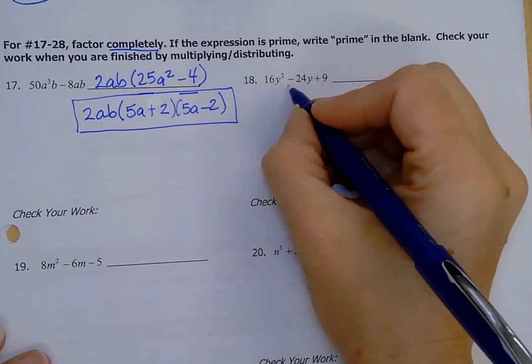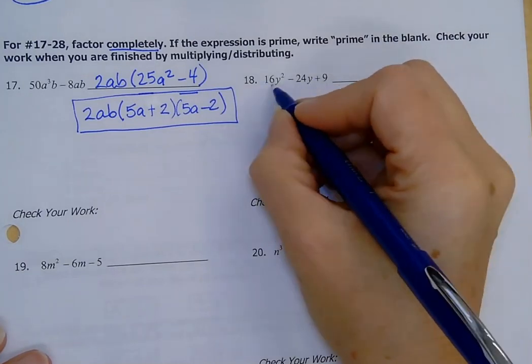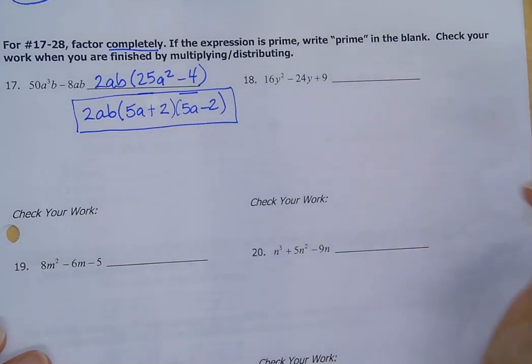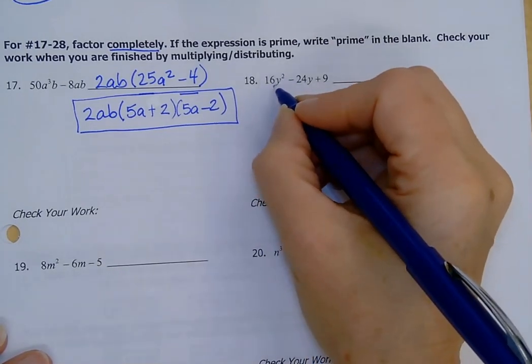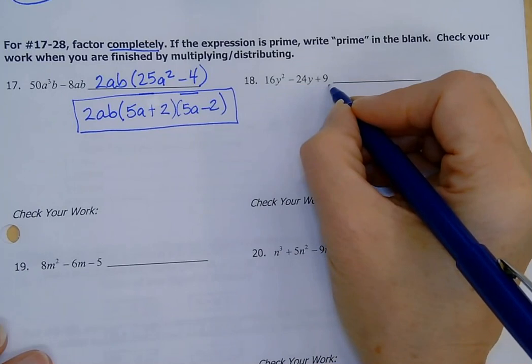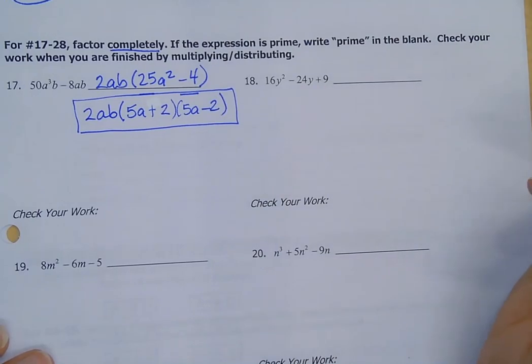Okay, 16y squared minus 24y plus 9. No common factor, but I see a perfect square in the front and a perfect square at the back, so let's see. If I take the square root here, it's 4y. Square root here is 3. 3 times 4 is 12. And 12y doubled is 24y. I have a perfect square trinomial.